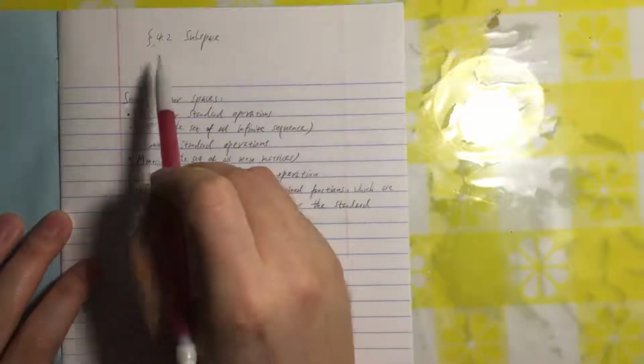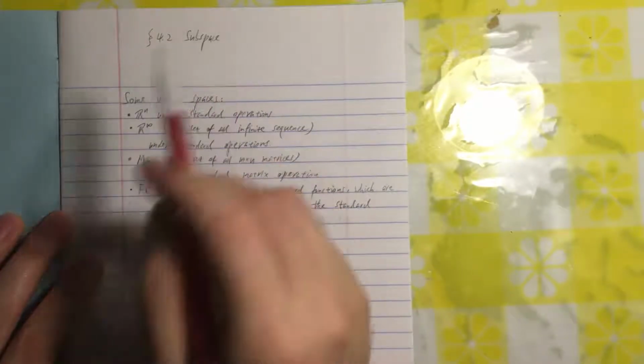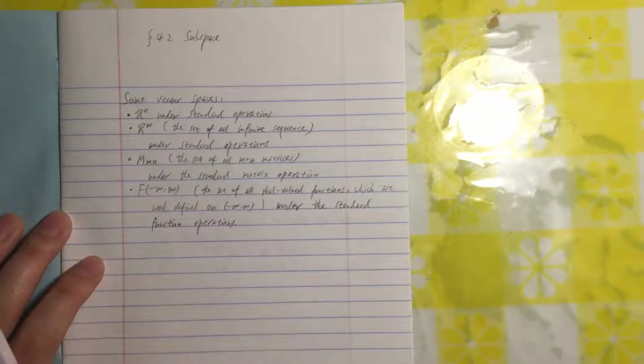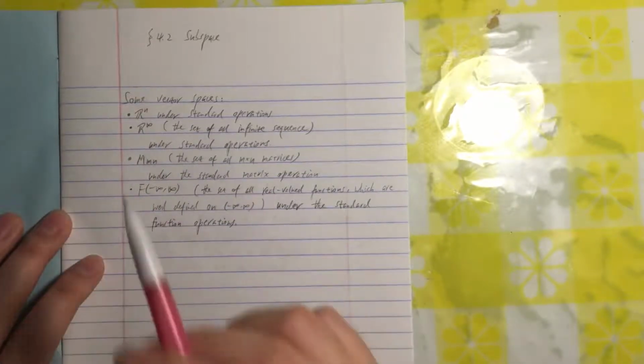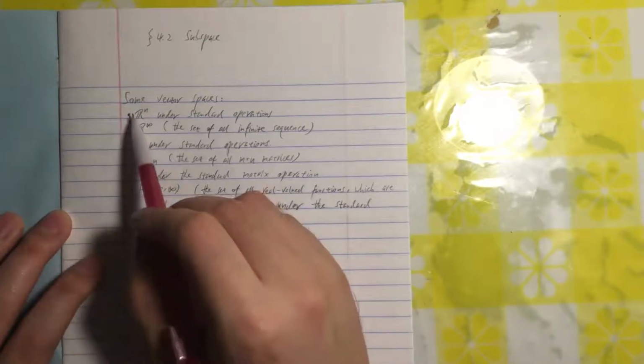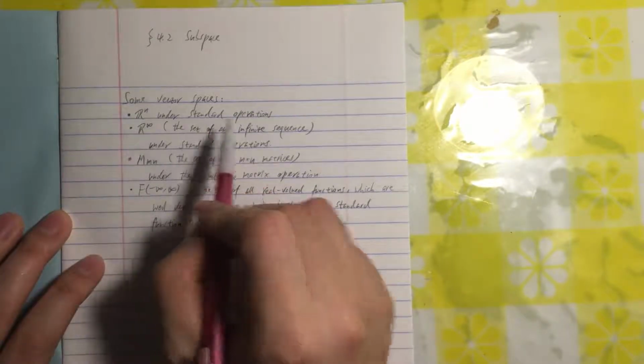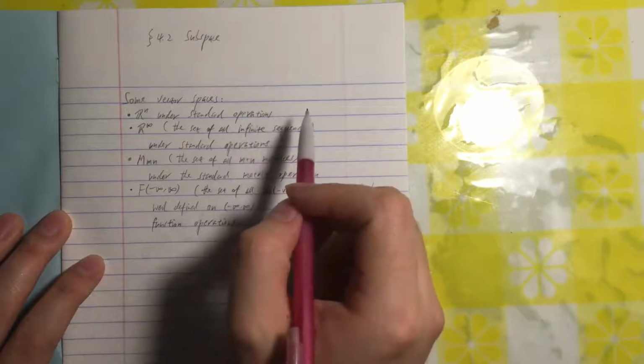Hello everyone, today we'll study subspace. First of all, let me show you some common vector spaces. Then I'll show you the subspace of this vector space. Rn under the standard operation is a vector space.